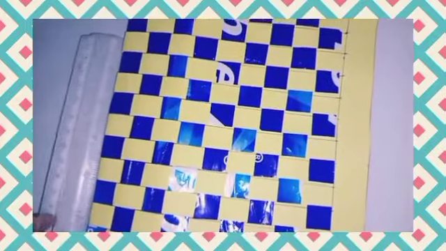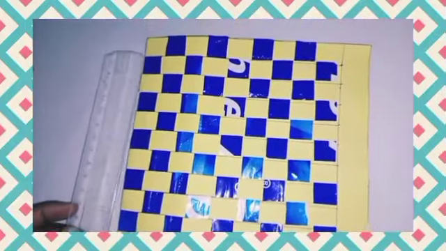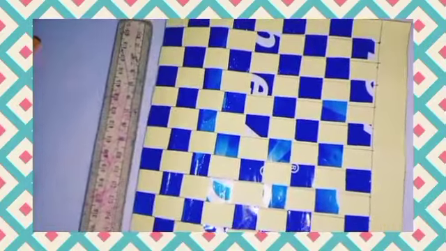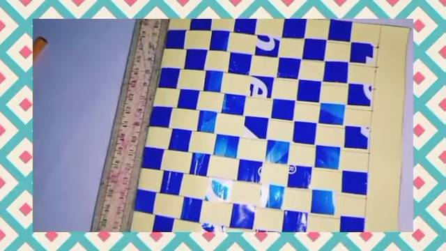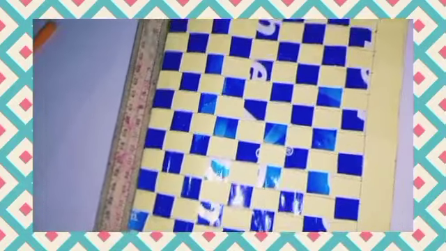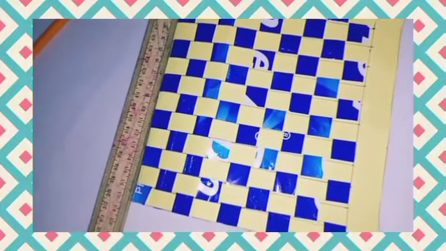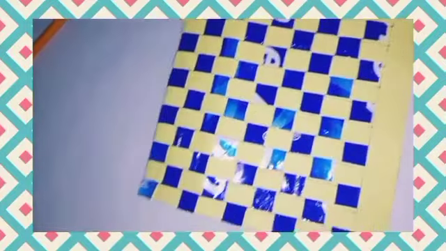Alternatively, you can measure the side. You measure the side of this using a ruler, using a millimeter ruler like this one. In this case, I found it is 17 by 17.